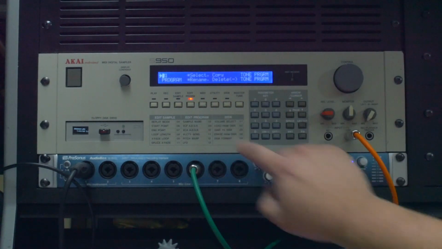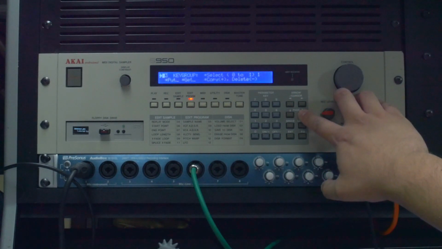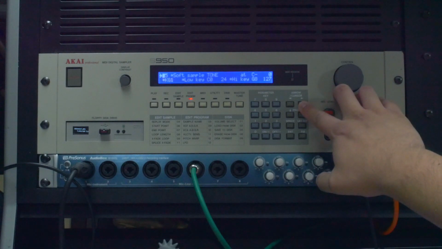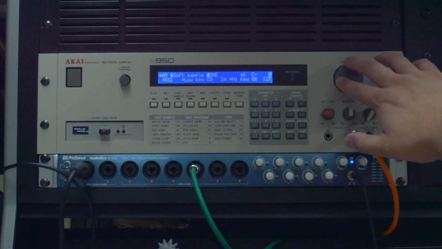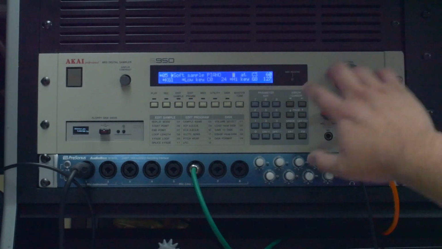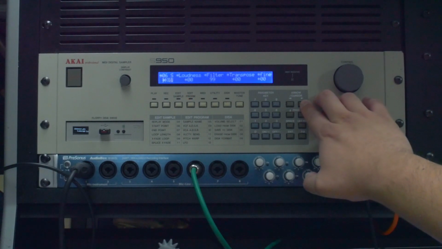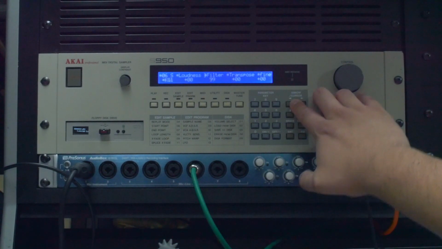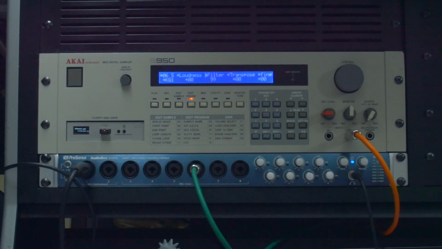I like to go to the edit program and make sure that my sample is selected. Right now it still says tone. I'm going to flip the cursor to the right. Now it's going to say piano. And this page is where I like to mess around because this page has the legendary AKAI S950 filter.